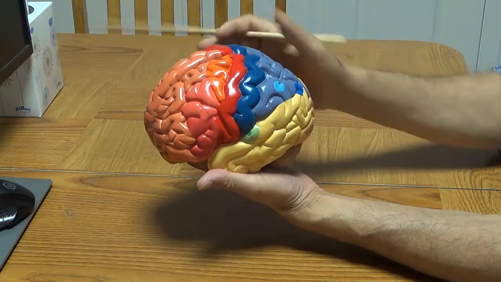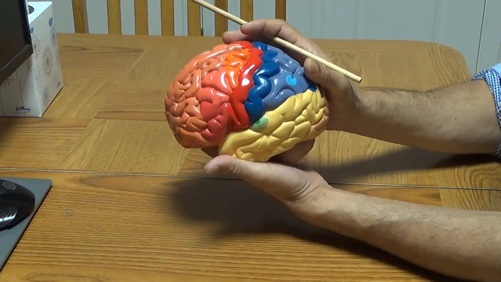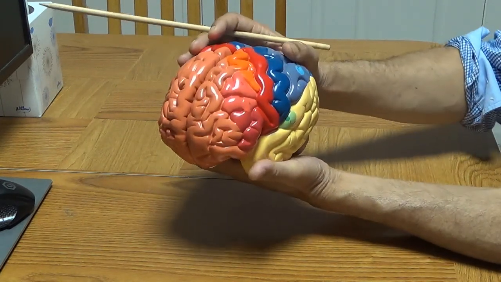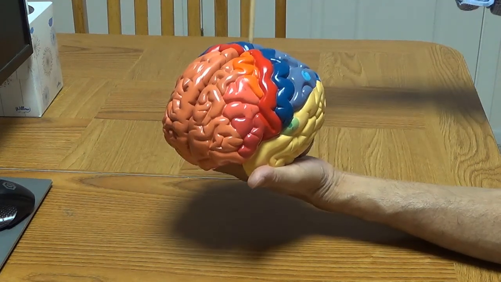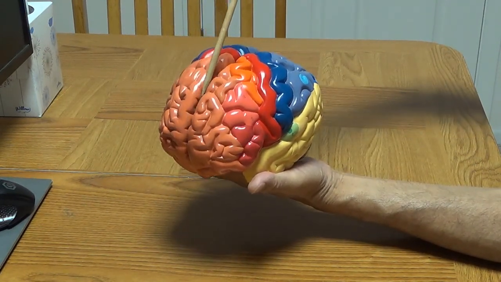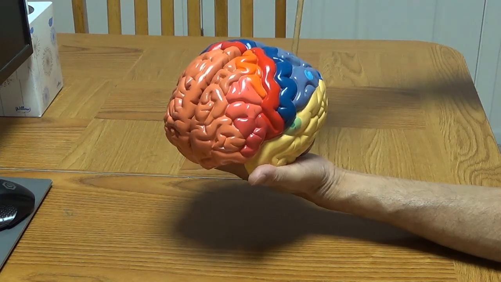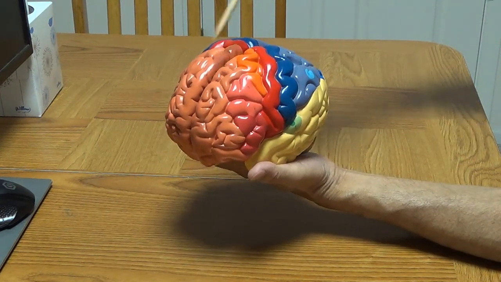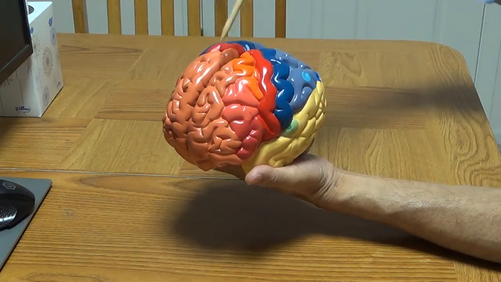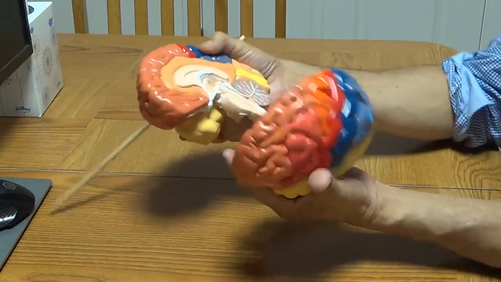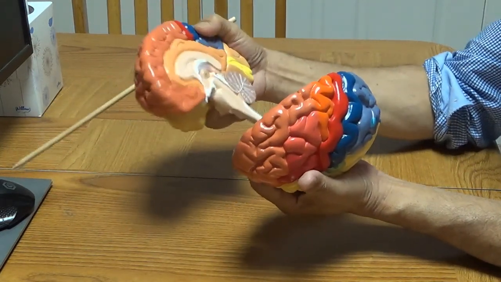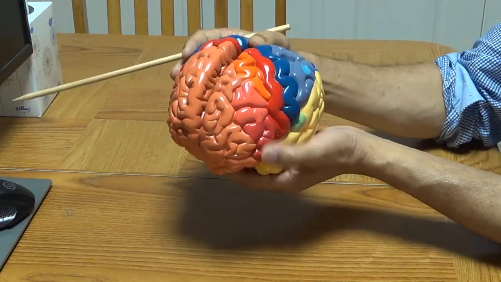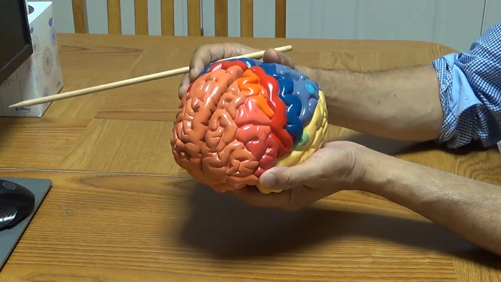Okay, and the cerebrum is a sphere. It consists of two hemispheres. So this whole thing is the cerebrum, and this is called the longitudinal fissure. A fissure is a deep groove, and this longitudinal fissure divides the cerebrum into two halves. So this half is the right hemisphere and this is the left hemisphere. So two hemispheres together form the cerebrum.